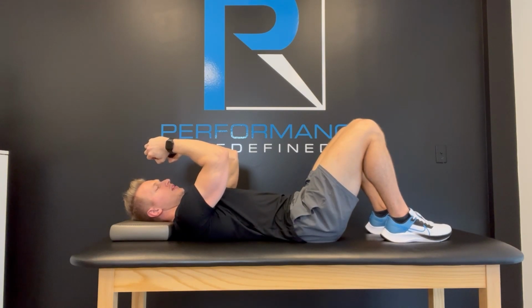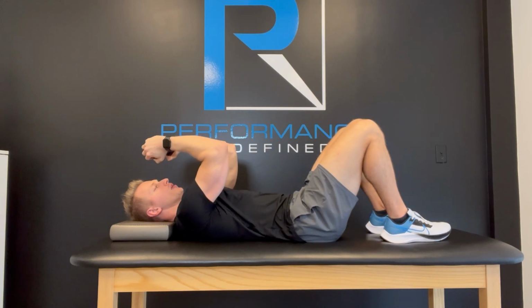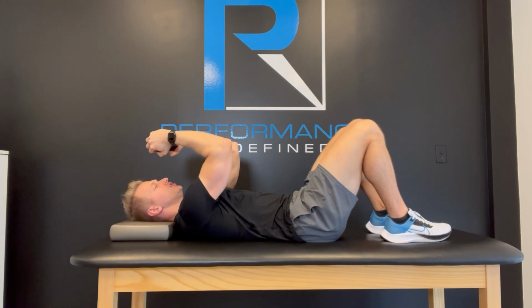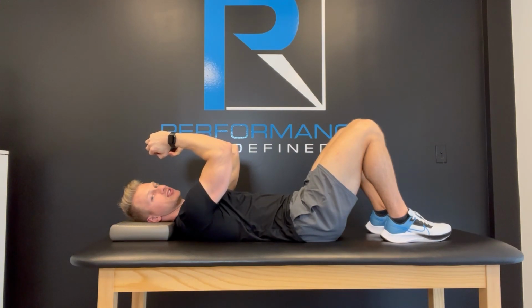From here, all we're going to do is cue our patient to inhale through their nose. As they exhale, we're going to reach through the elbows. And what that's doing is protracting to aid in the rib depression, right? So we are reaching on the exhale. The patient needs to feel their rib cage drop, and then this is where the magic happens.